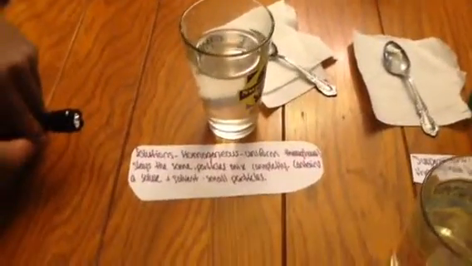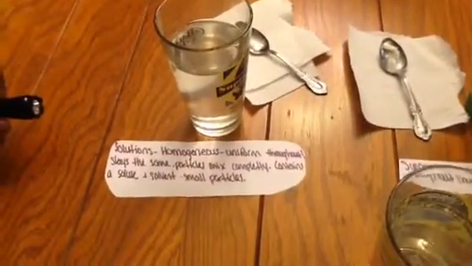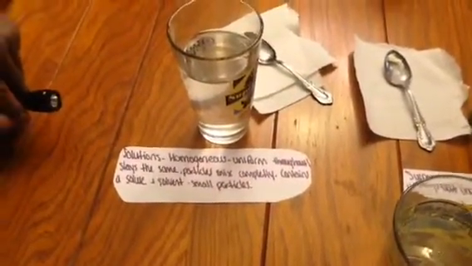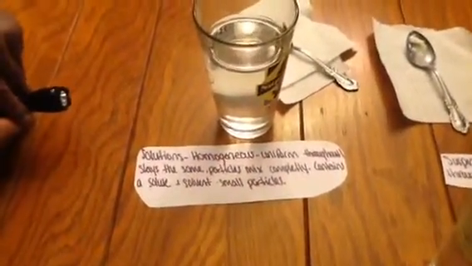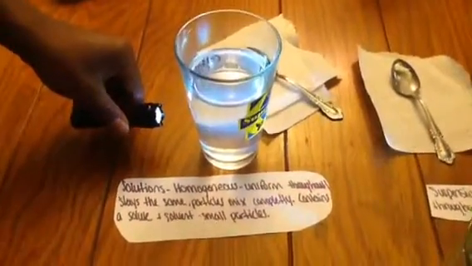In this experiment, we will be demonstrating the Tyndall effect. A solution is a homogeneous mixture, uniform throughout. It stays the same, particles mix completely, and it contains a solute and a solvent, small particles. You know it's a solution when the light shines through. You don't see anything floating, it's mixed completely.